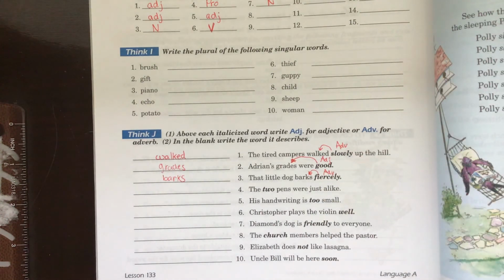There we go, grade 4s. Keep up the good work. Keep on working through this page. And remember, you do have a quiz coming up, so make sure you know the difference between noun, verb, adjective, and adverb.